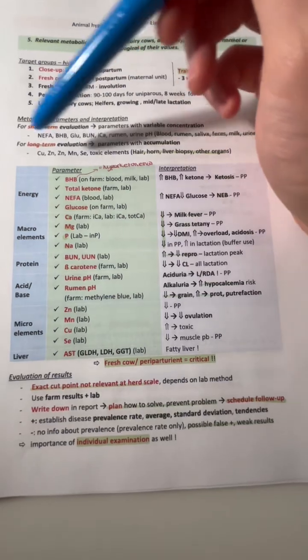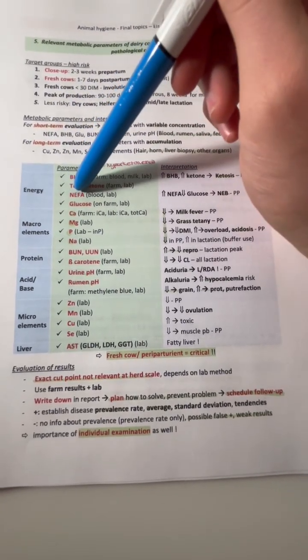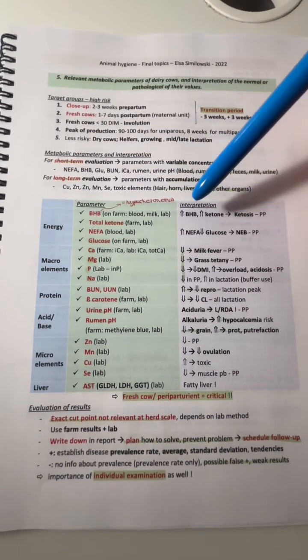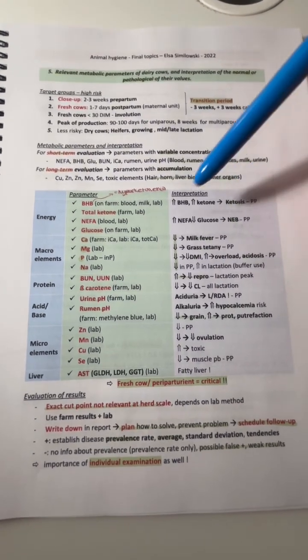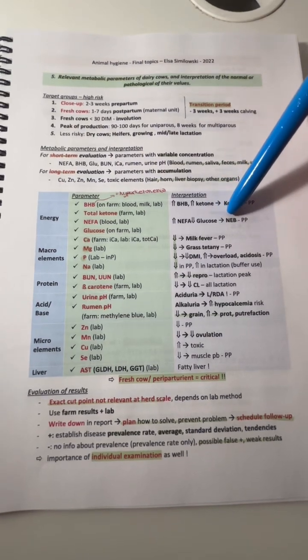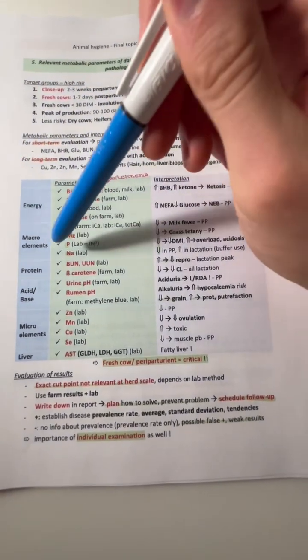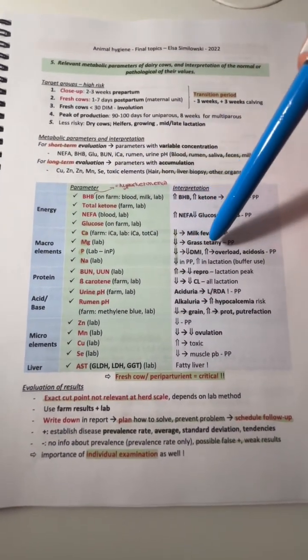So the parameters for energy are beta-hydroxybutyrate, total ketones, non-esterified fatty acids, and glucose. For the interpretation, if beta-hydroxybutyrate or ketones increase, this is ketosis. And if the non-esterified fatty acids increase or glucose decreases, this is a negative energy balance. And for the macro elements, we have calcium, magnesium, phosphorus, or sodium. If there's a decrease, there's milk fever or grass tetany.